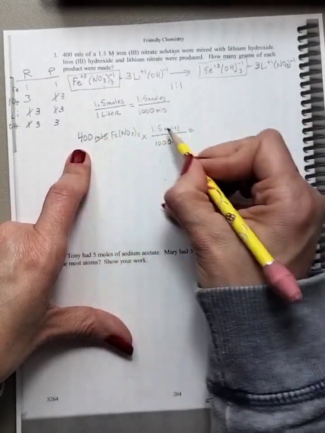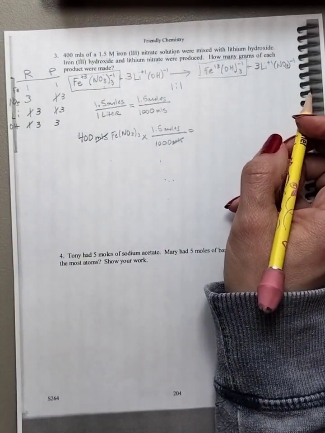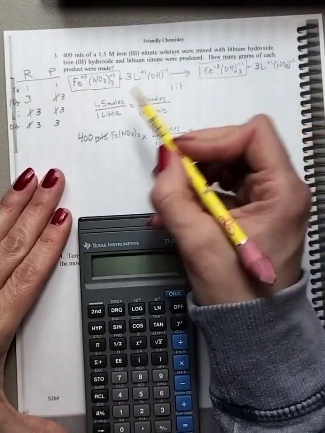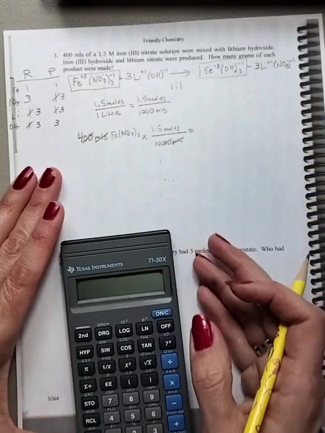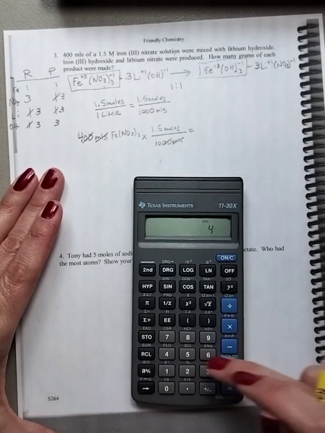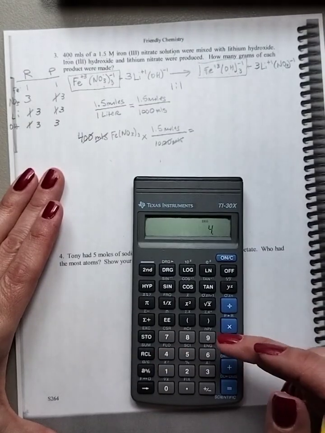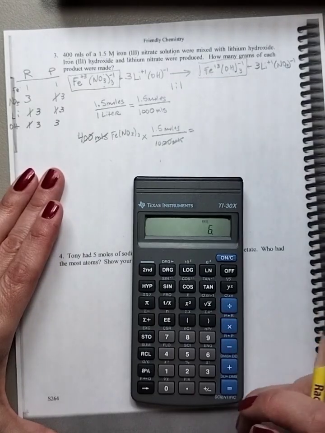And then my milliliters cancel. And then I'm able to just multiply this out. Actually my zeros here will cancel too, right? So then I'm going to have 4 times 1.5 divided by 10.